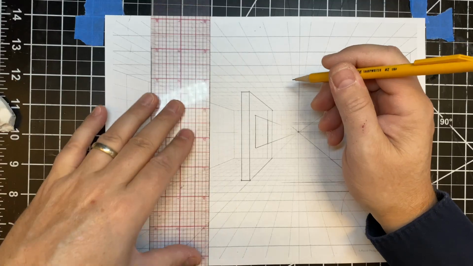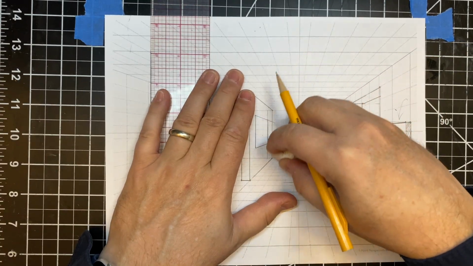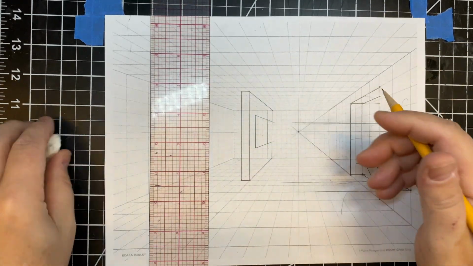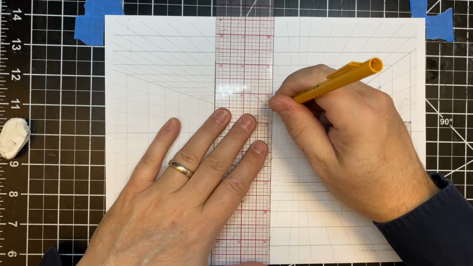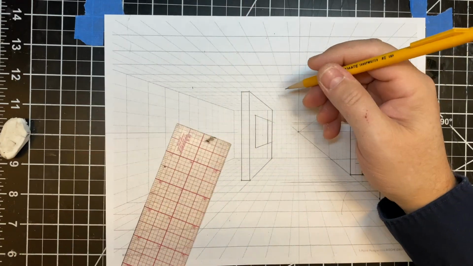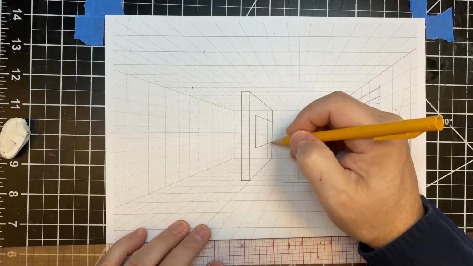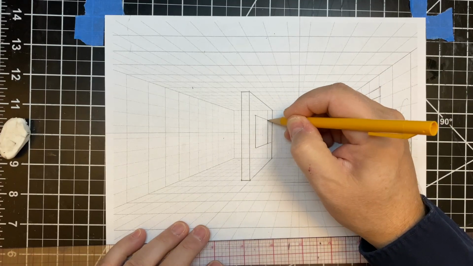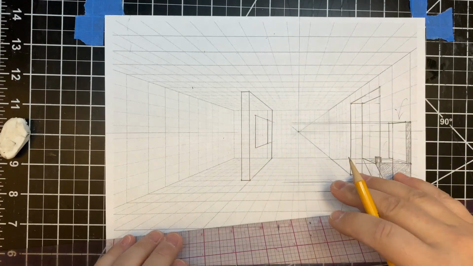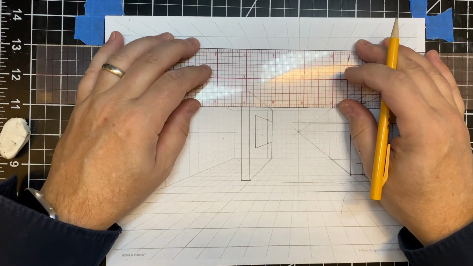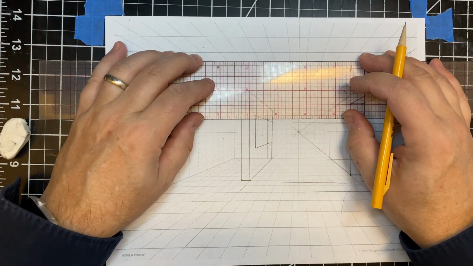Again, just keep it parallel. And these are lines we wouldn't see. And so there's an opening. And of course we have to give it thickness. So I have to do this corner and this corner, and I have to go that way. So these are again just going to be horizontal lines.